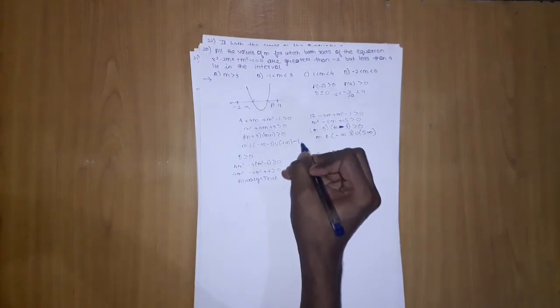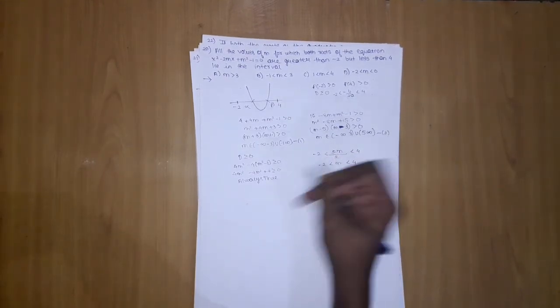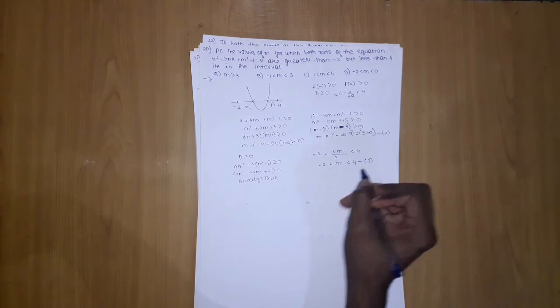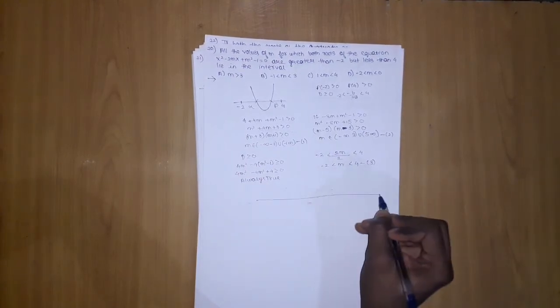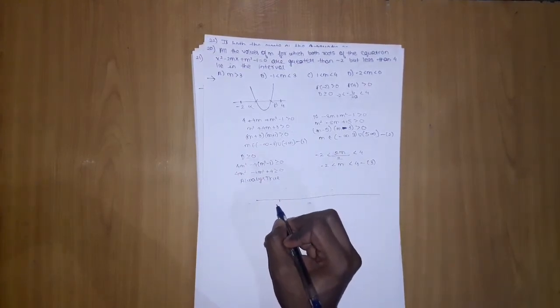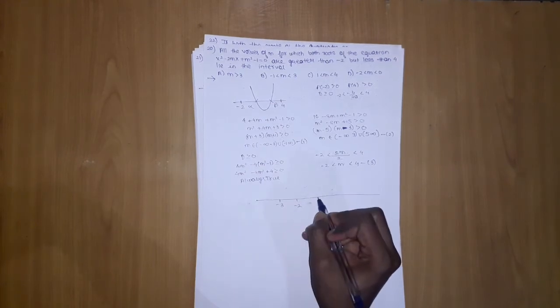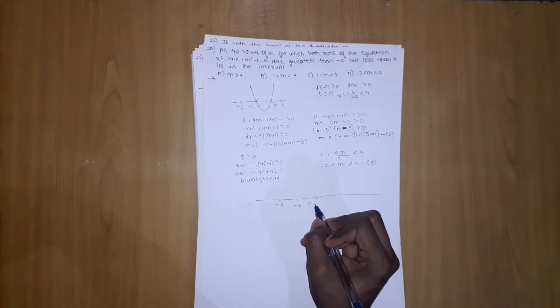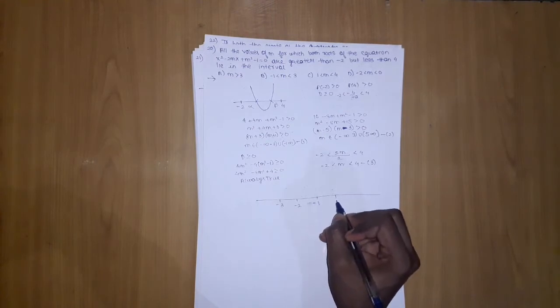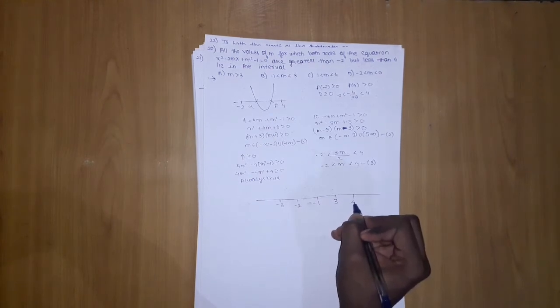So we have one condition, two conditions, this is not a condition, these are 3 conditions. So let's plot all this. Here we have minus 3, we have minus 2, we have minus 1, we have 3, we have 4, we have 5.